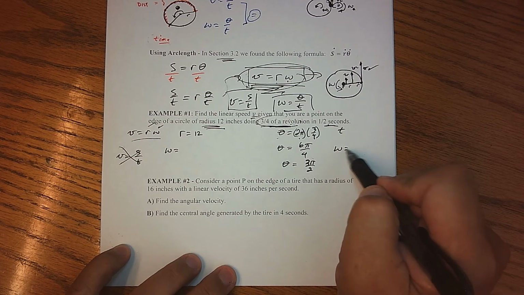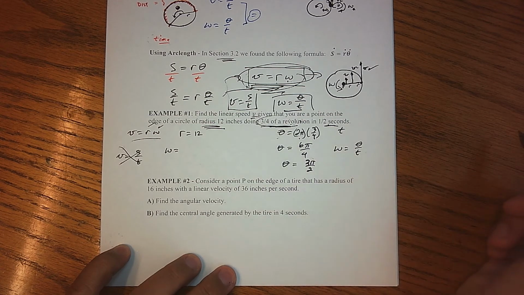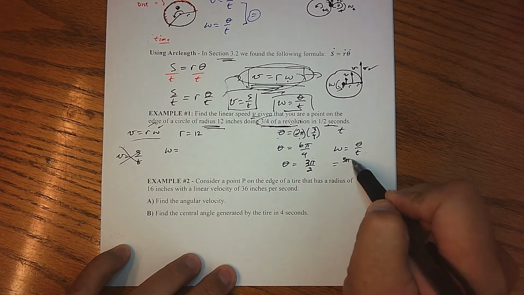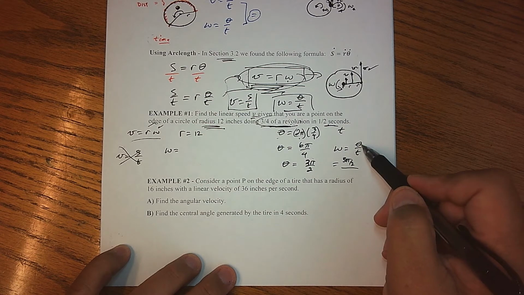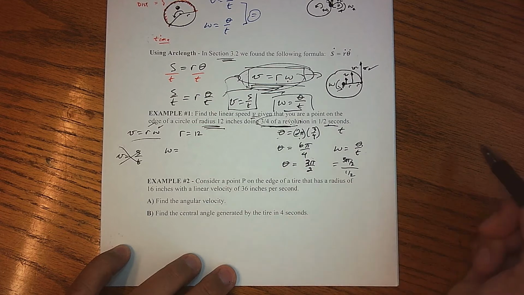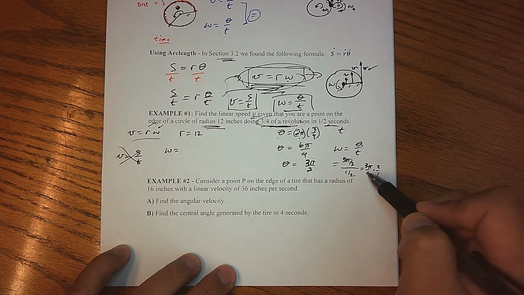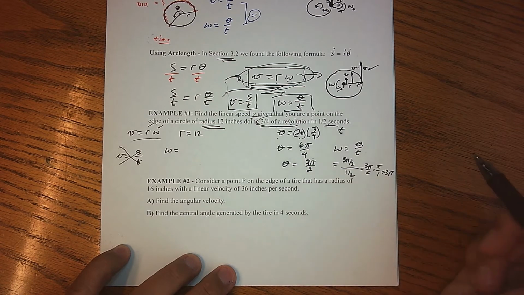So our omega is theta over t, and so in this case, we get 3 pi over 2 is my angle, and it took us a half second to get there. Taking a fraction, dividing by a fraction, we multiply by the reciprocal, and we get 3 pi.